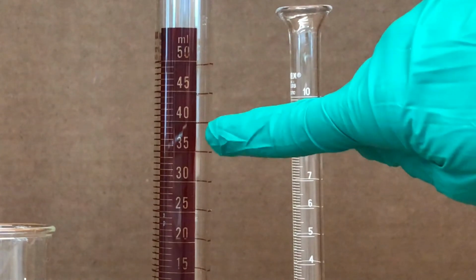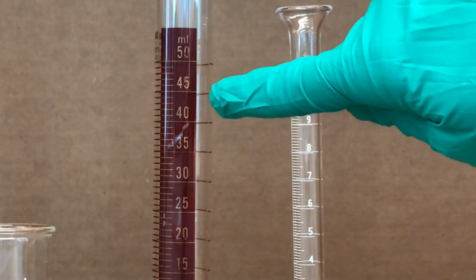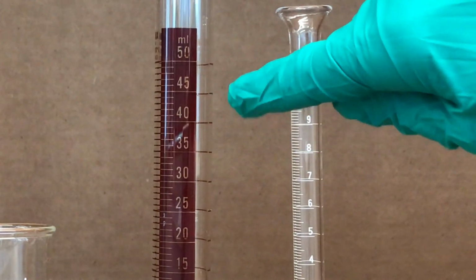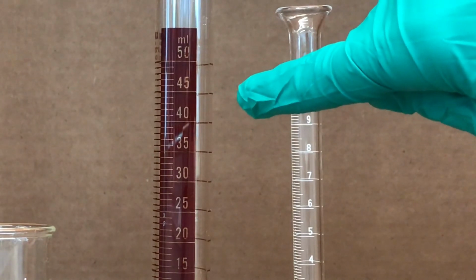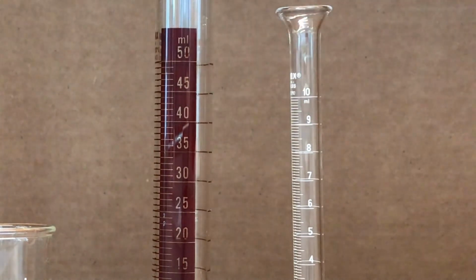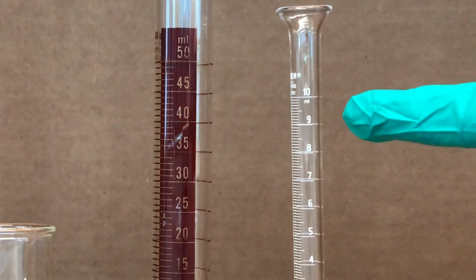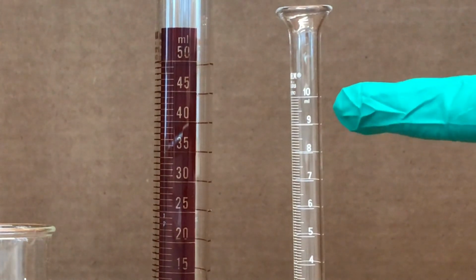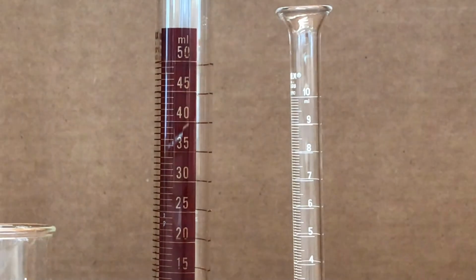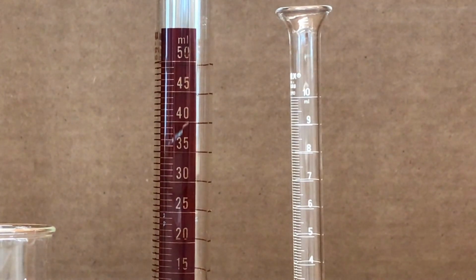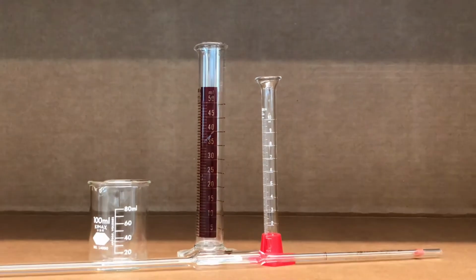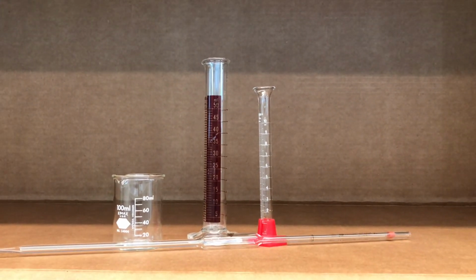See, between 45, the 50 mil grad cylinder only has a mark at every milliliter, whereas a 10 mil graduated cylinder has a graduation mark at every 0.1 milliliters. So we can more accurately measure a volume with the 10 mil grad cylinder than we do with the 50 mil grad cylinder.